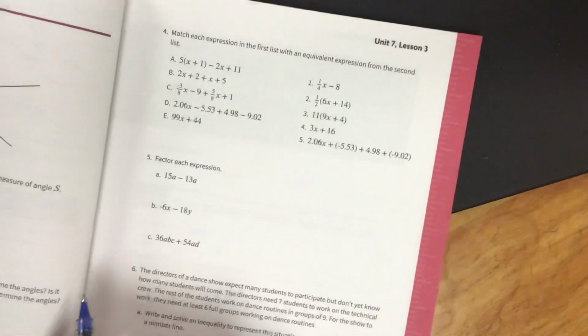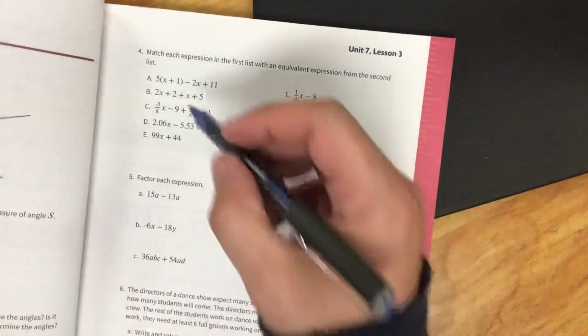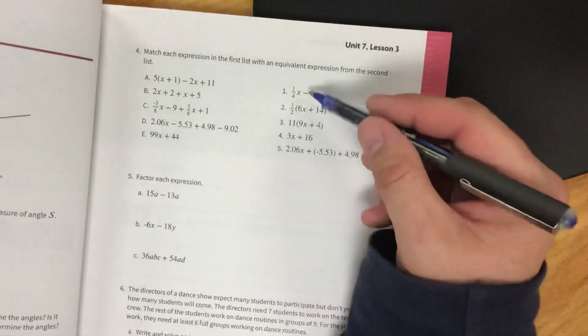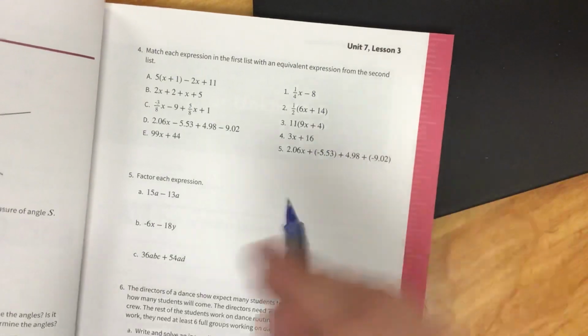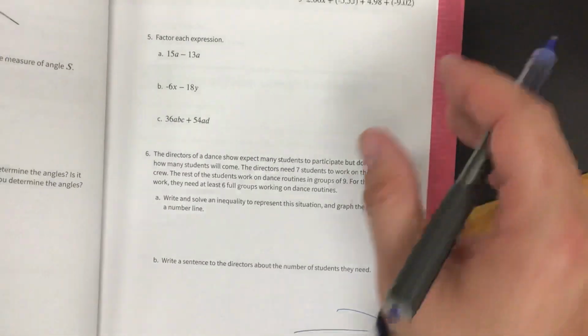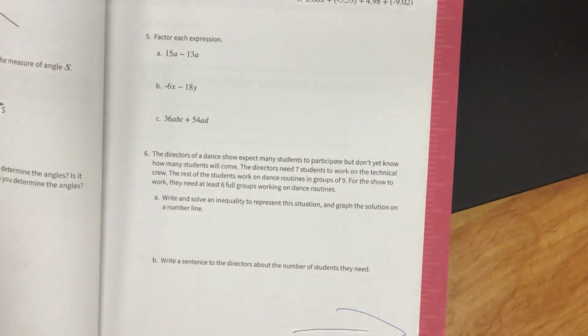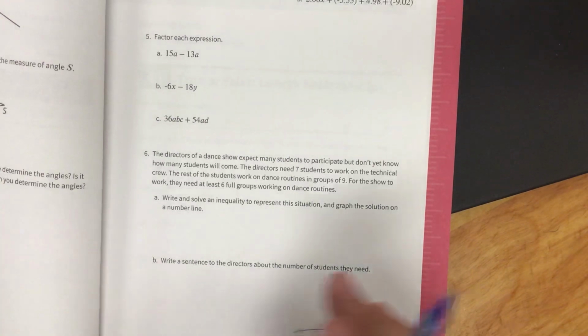Question number 4, matching. So each one of these match up with a simplified expression here on the right. Question number 5, a little review here. You are going to factor. So what do they have in common? So take a look at the whole numbers, and then take a look at the variables. So whole numbers and variables.